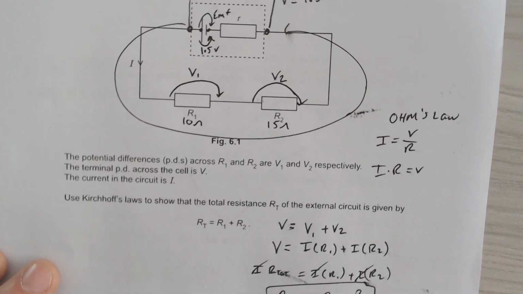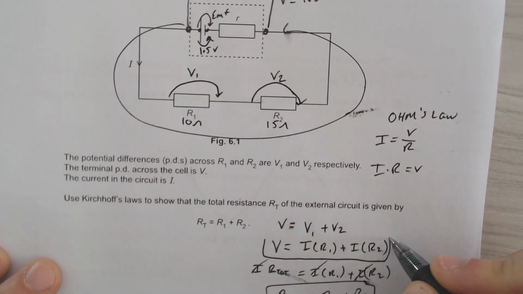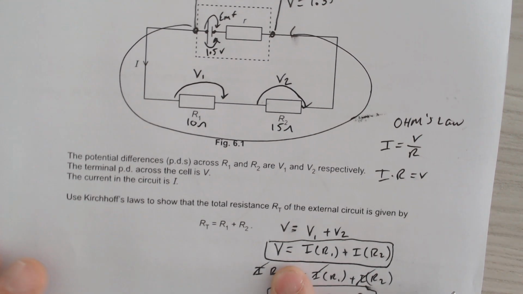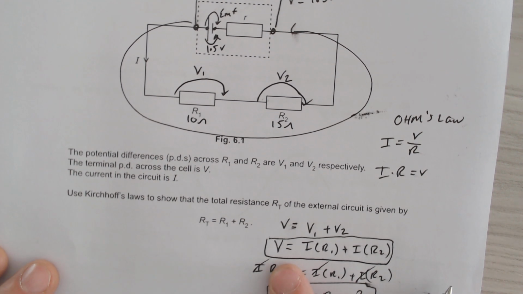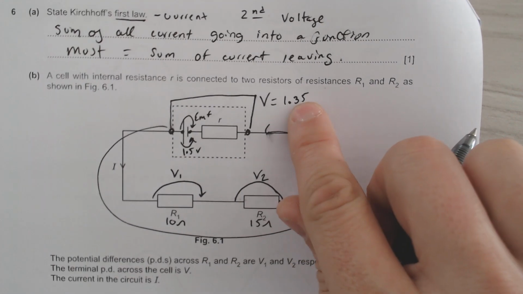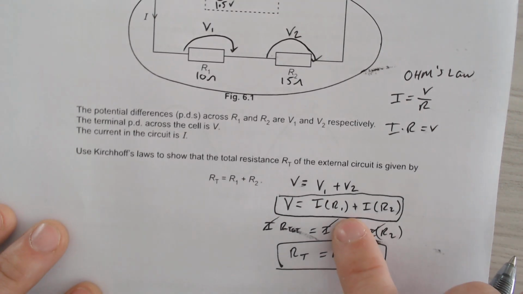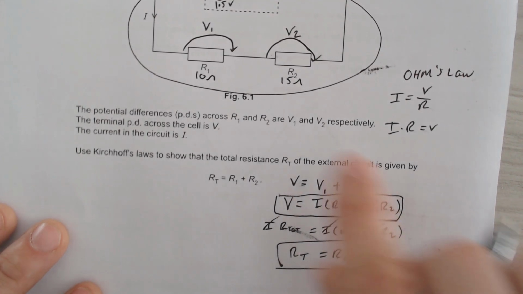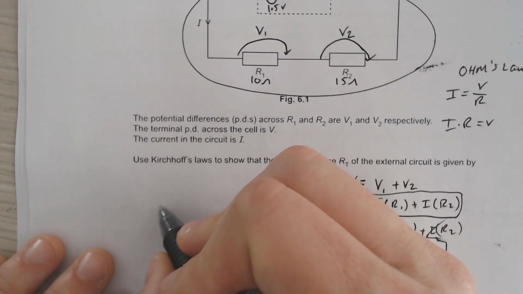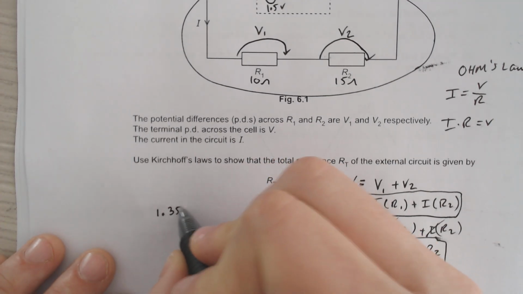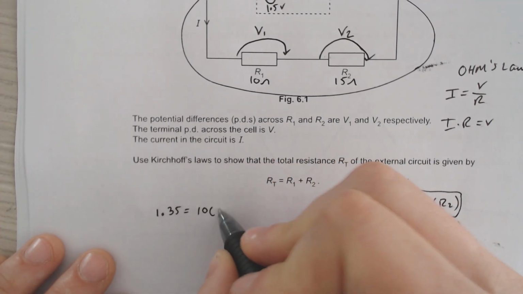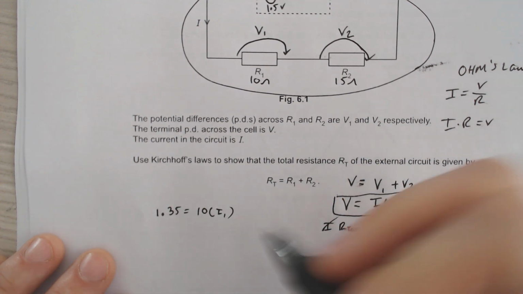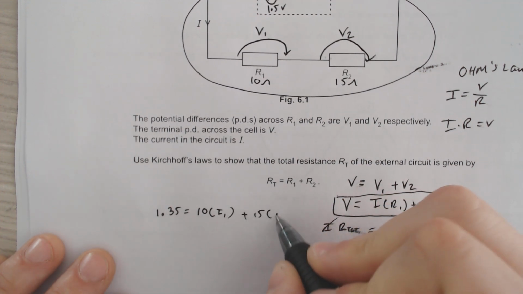So we're going to start out with just this portion right here because we don't know the current, but we do know the voltage at the terminal was 1.35. And we know the resistances, R1 and R2, were 10 and 15. So the voltage at the terminal, 1.35, would equal 10 times I, plus 15 times I.